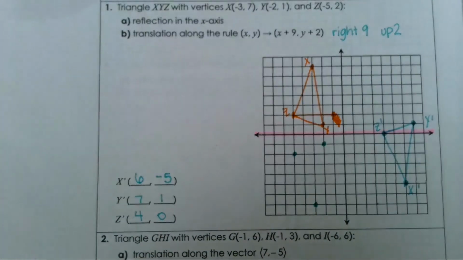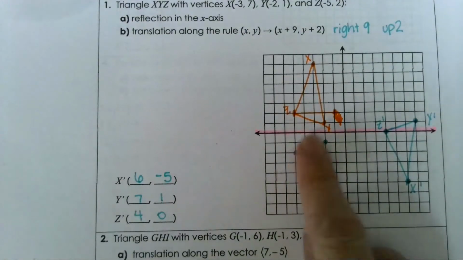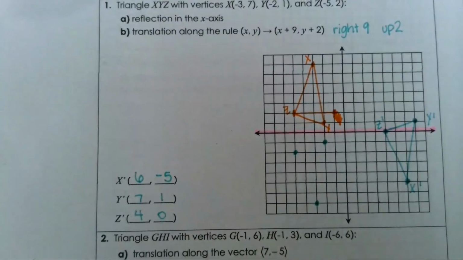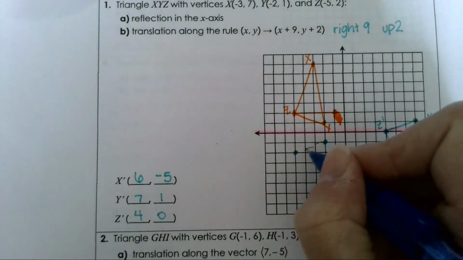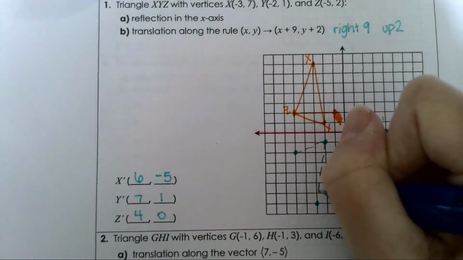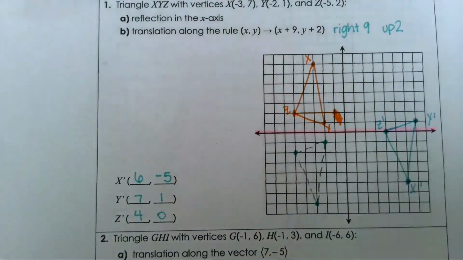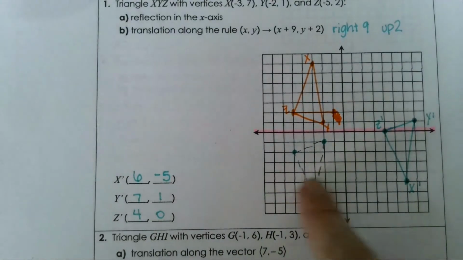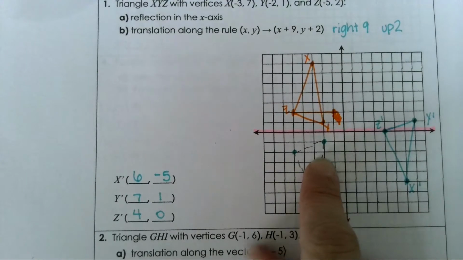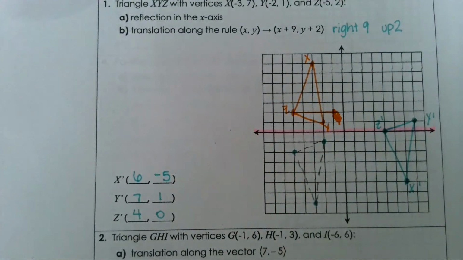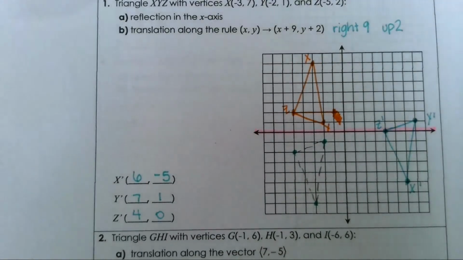So I'm just taking each one of them. I don't necessarily need to connect these intermediate points. If you wanted to, you could use dotted lines, like a dashed line, to connect them if you really feel like you need to. But to be perfectly honest, when I did these, I did not connect that middle shape because I was performing both transformations on one point at a time. So that's one way that you can do this. I want to show you a different way that you can do it, which I'm going to do on the next page.